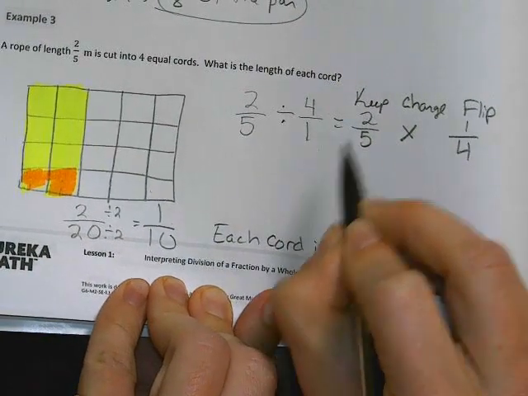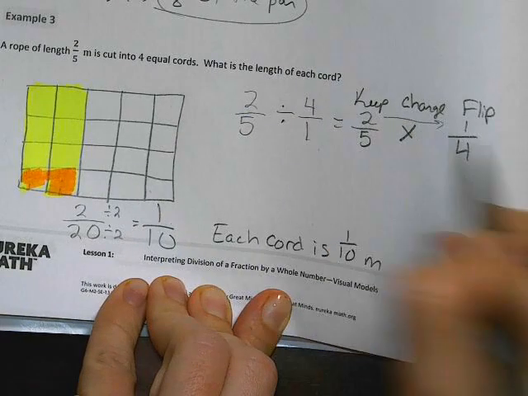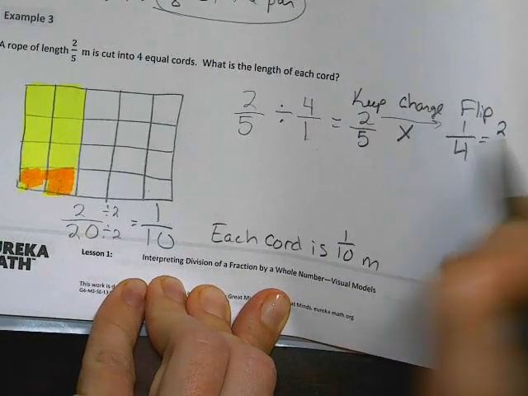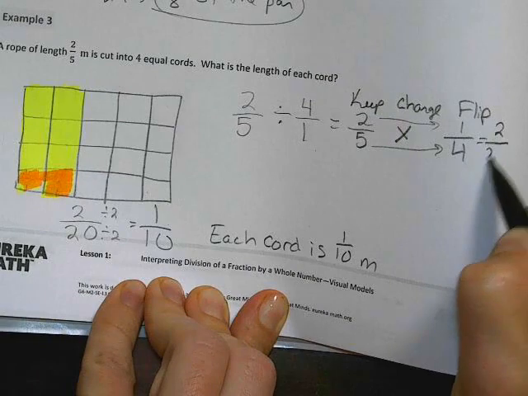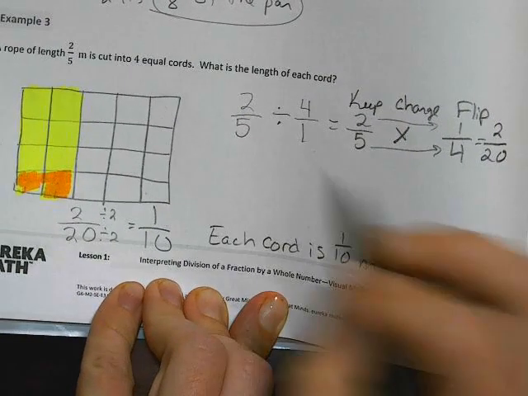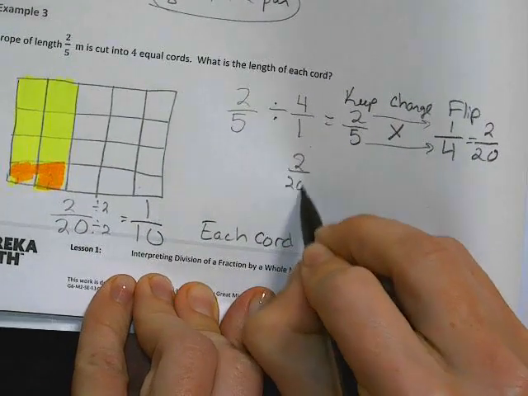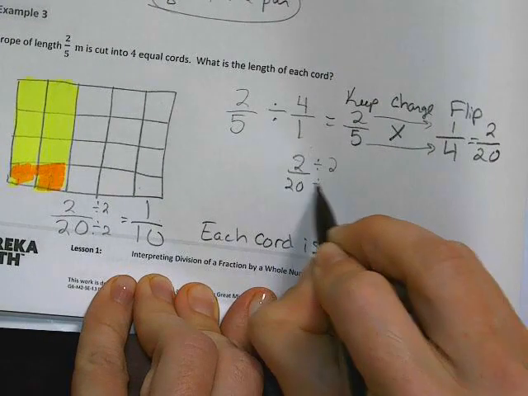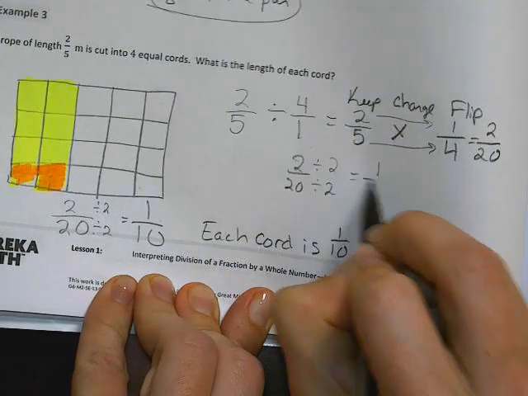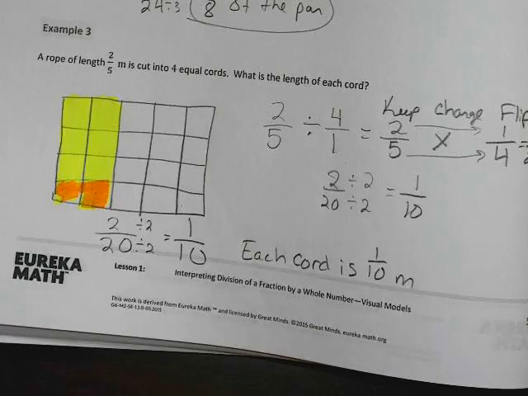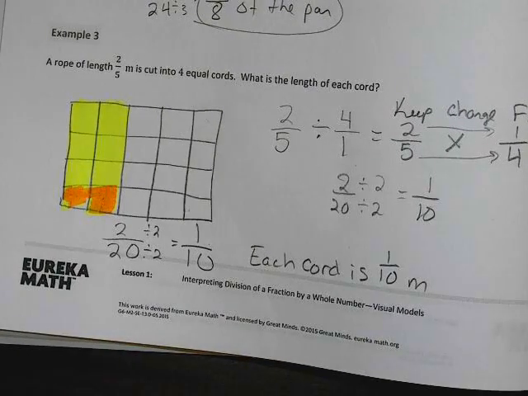So that ends up being 2 times 1 gives you 2. 5 times 4 gives you 20. And if we have 2/20, both can be divided by 2. That gives you 1/10. So each cord is 1/10 meter.